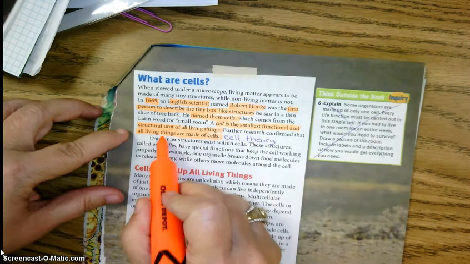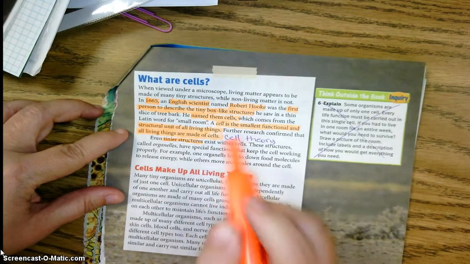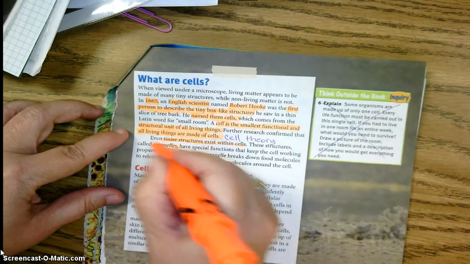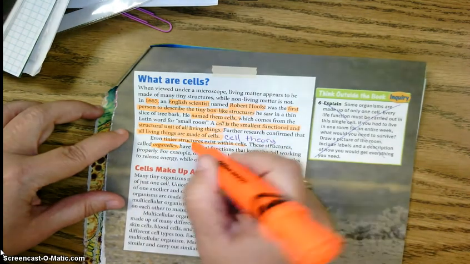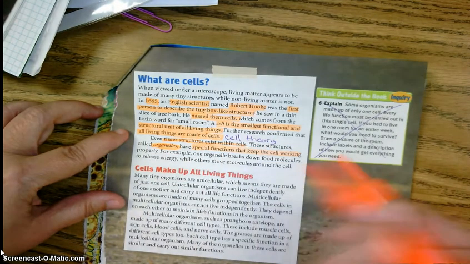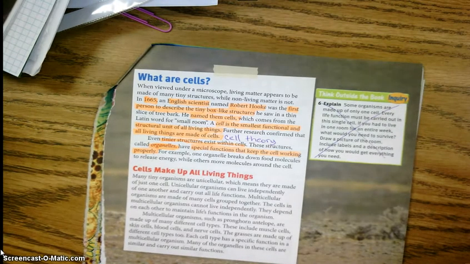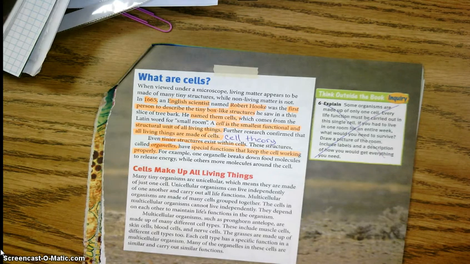Even tinier structures exist within cells, and they're called organelles. These organelles have special functions that keep the cell working properly. There's an organelle that breaks down food molecules to release energy. There are other organelles that move molecules around the cell.